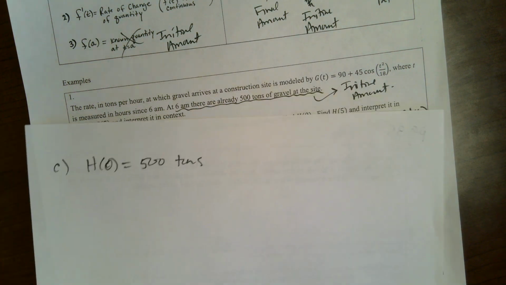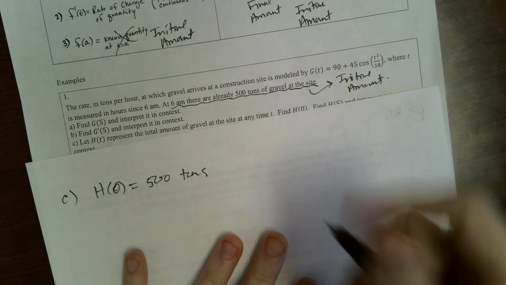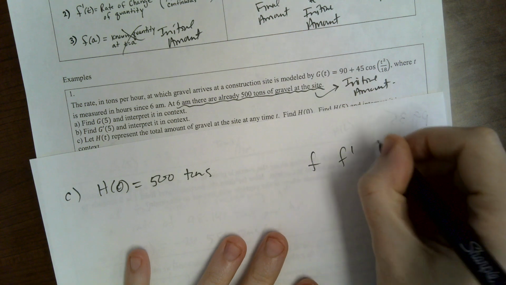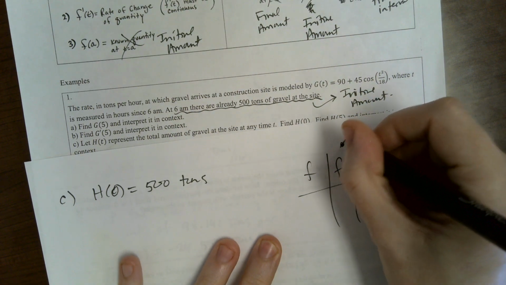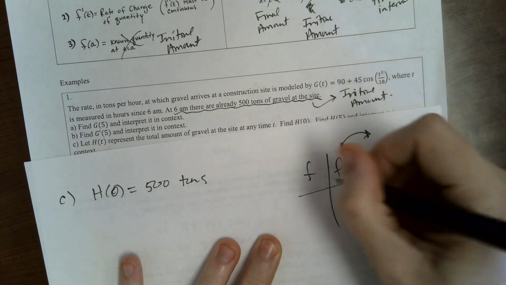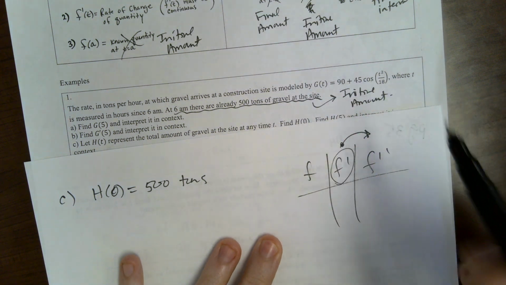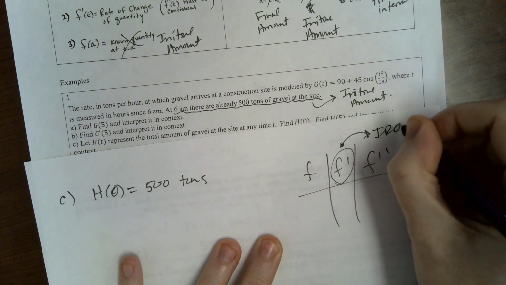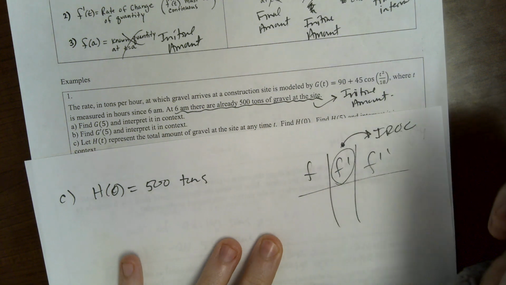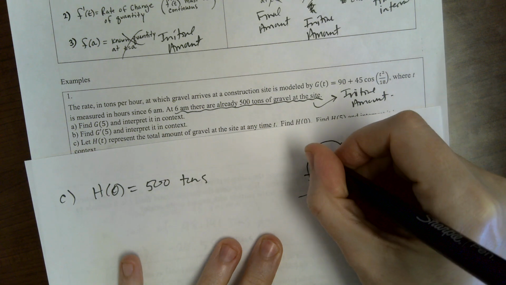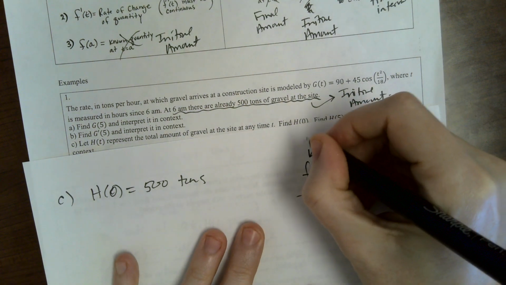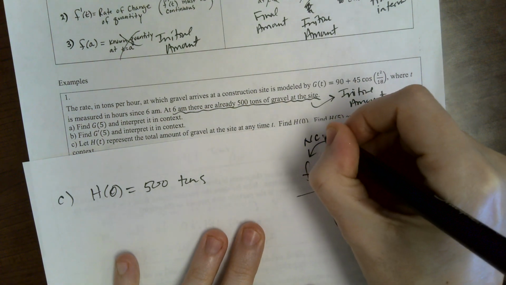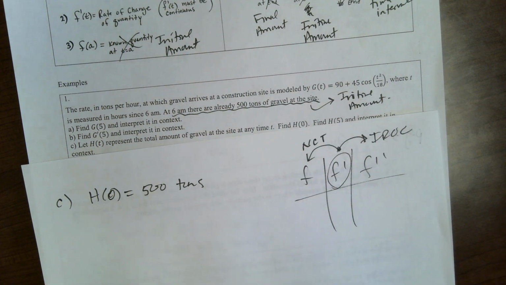So guys, if you are working within a derivative sequence, let's just assume we're in the middle, going right in the sequence is IROC, derivative, the derivative. Going left in the sequence, so backwards, you need the net change theorem, or just net change.